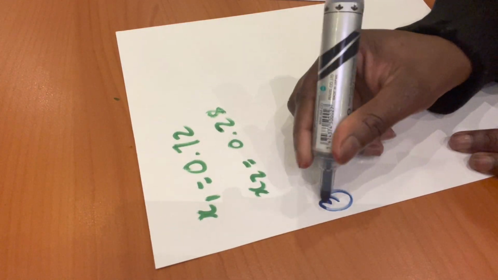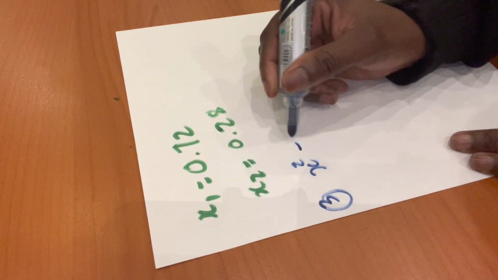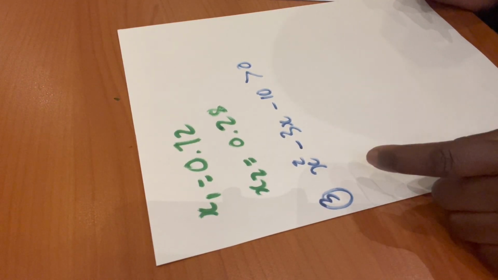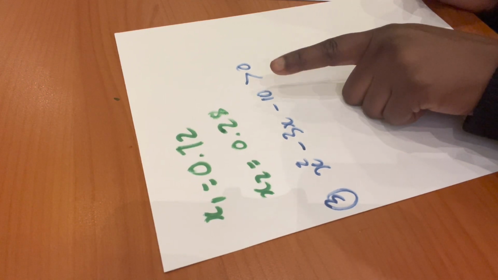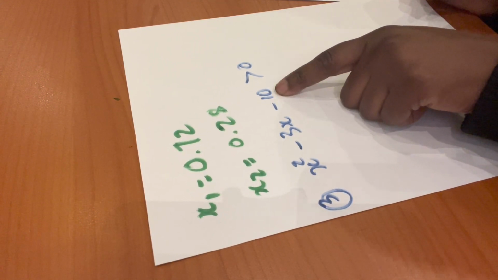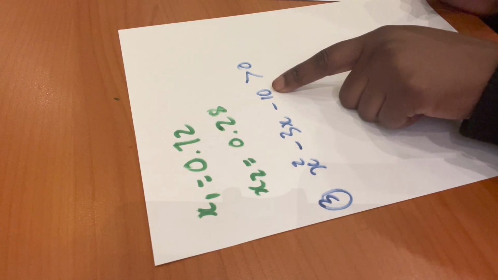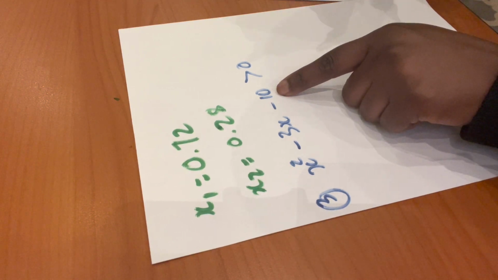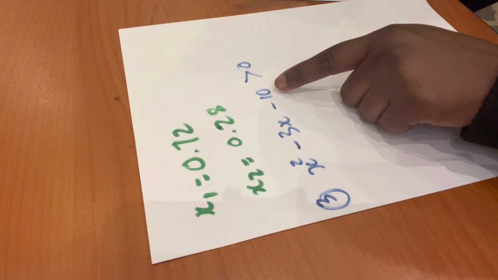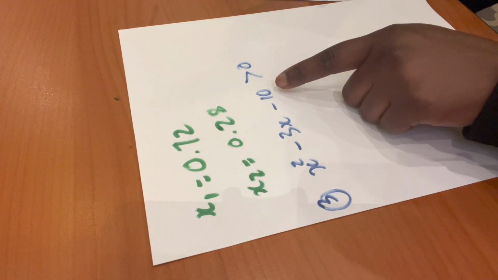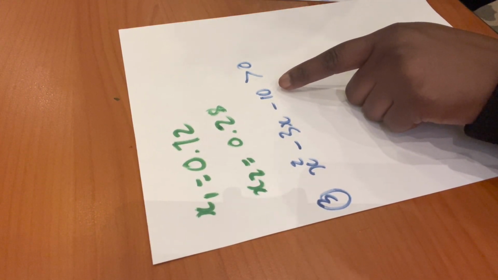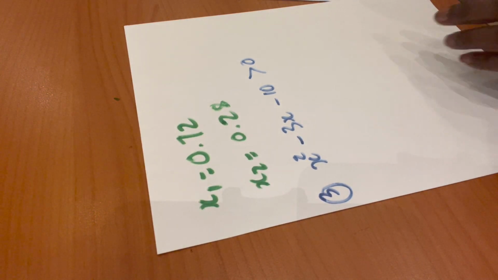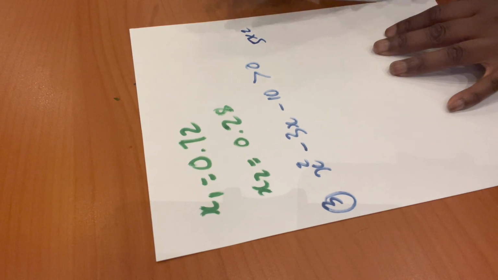So we have question 3, x squared minus 3x minus 10 greater than 0. We need to look for the factors. I need to look for factors of minus 10 that, when I multiply them, I get minus 10, but when I add or subtract the numbers, I get 3. In my mind I have a 5 times a 2, which gives me a 10.